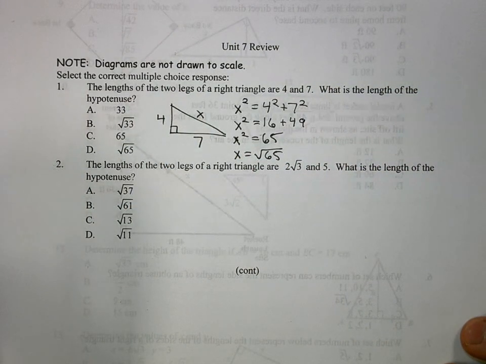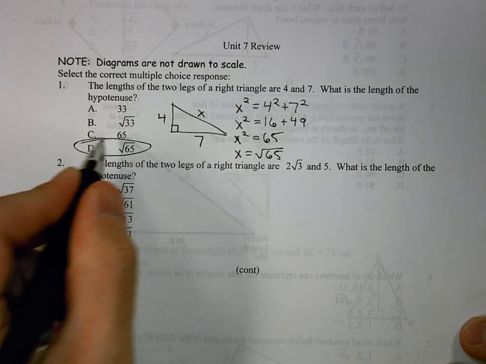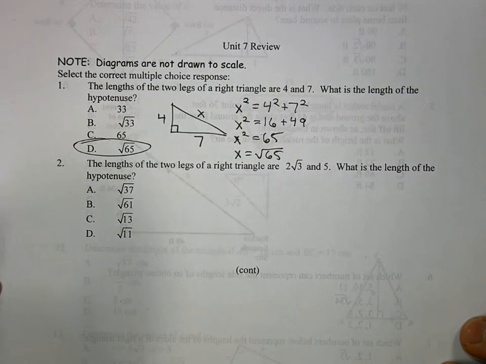The factors of 65 are 13 and 5. I can't break that down anymore, but if I look over at my answers, it looks like root 65, or the square root of 65, will be my answer.